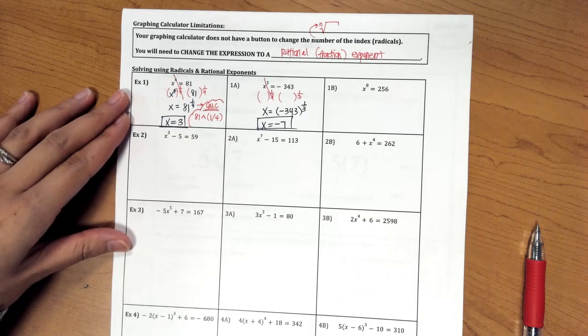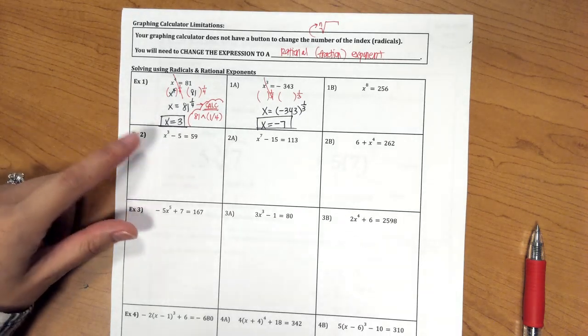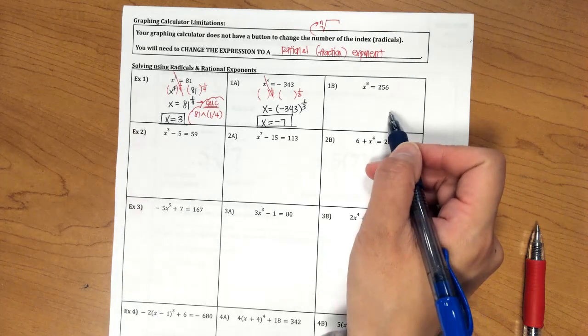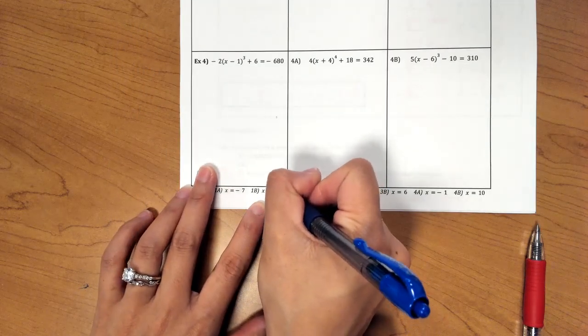But if you can't calculate it, it doesn't matter that you did all the work right. This answer here should be x equals 2. My answer key at the bottom is incorrect, so please change that to a 2.